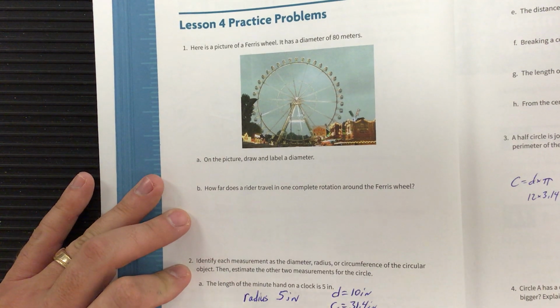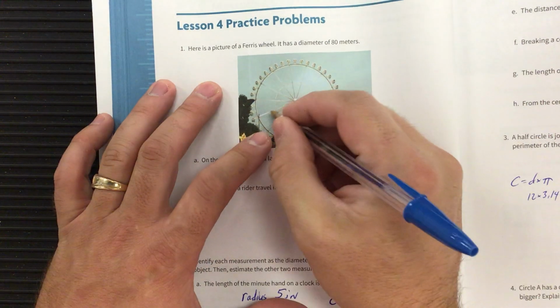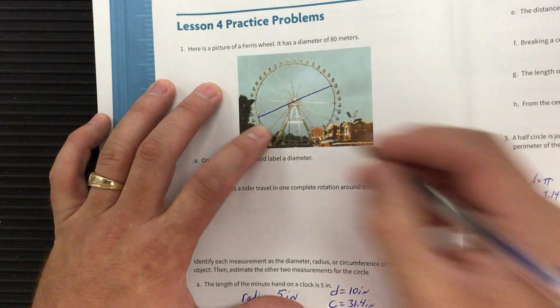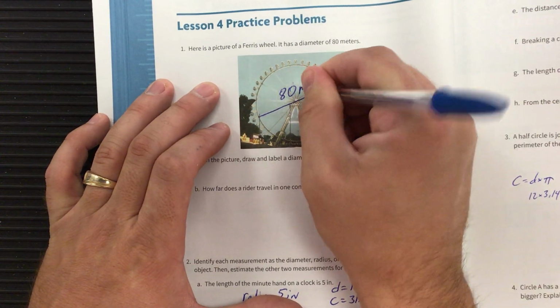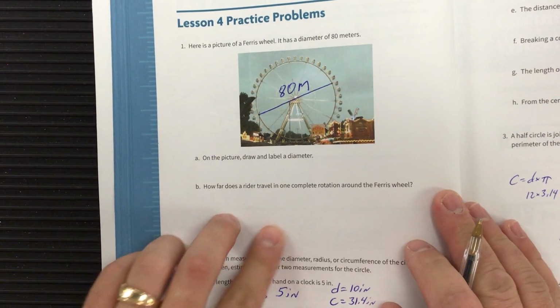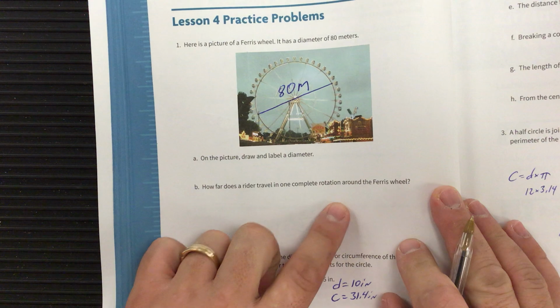All right, page 36. On the picture, draw and label a diameter. Fine. Diameter. Label it. Number 1A is done. B, how far does a rider travel in one rotation?